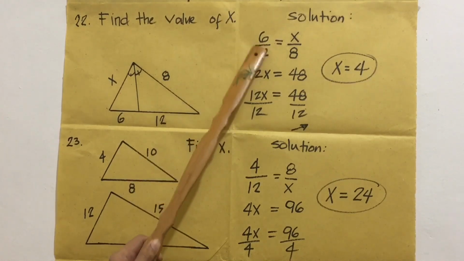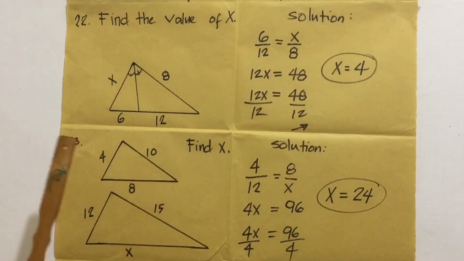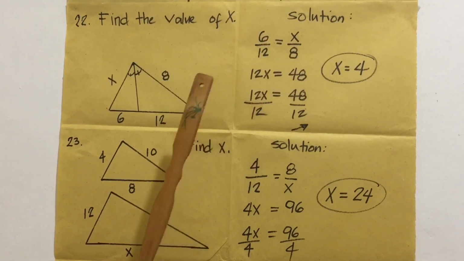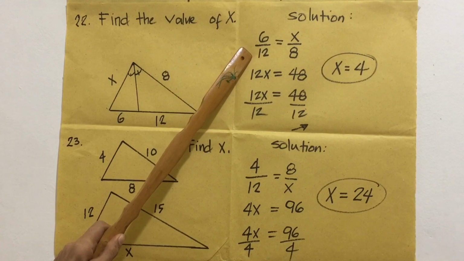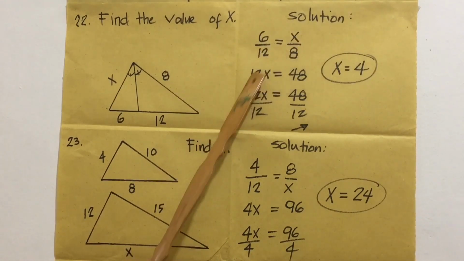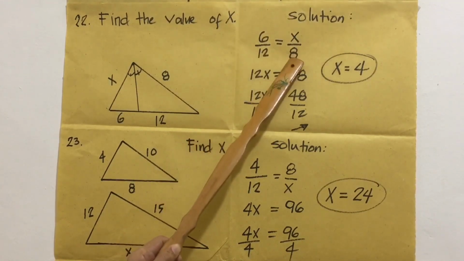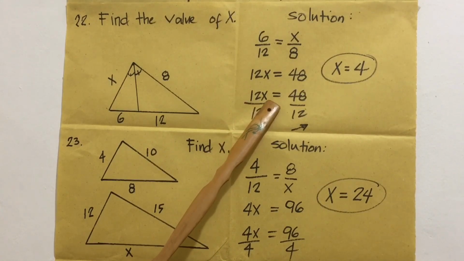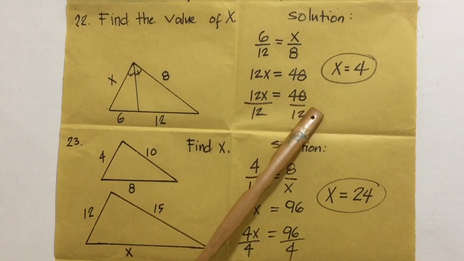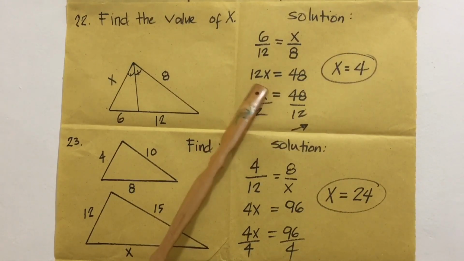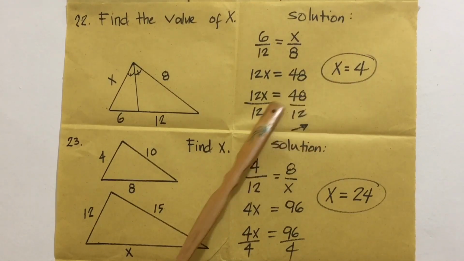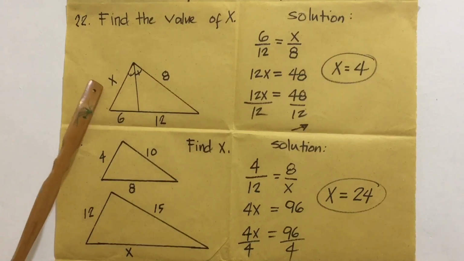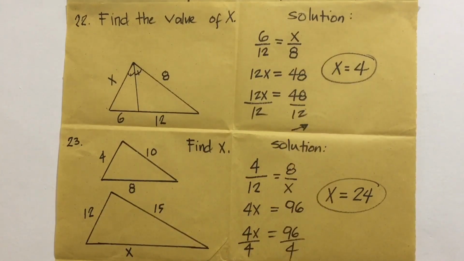We're going to start our proportion from 6 divided by 12. So 6 is to 12 equals x over 8. So this is now our proportion. After making the proportion, we're going to cross multiply. 12 times x equals 12x, 6 times 8 equals 48, and we're going to eliminate the numerical coefficient of x by dividing by 12 both sides. So 12 divided by 12 equals 1 times x equals x, 48 divided by 12 equals 4. So the value of x now here is 4.